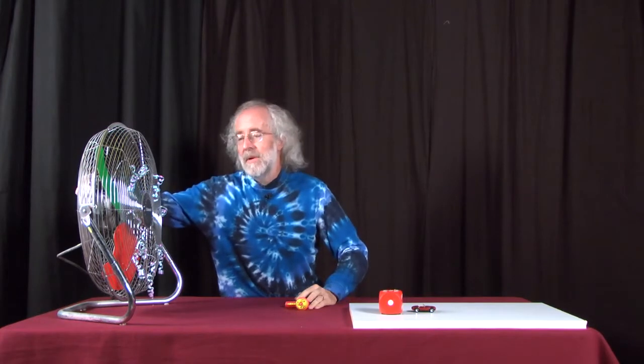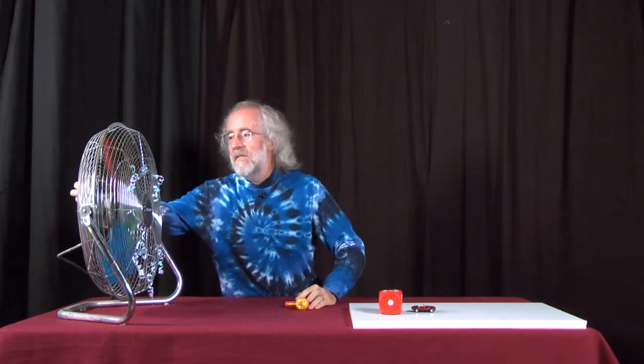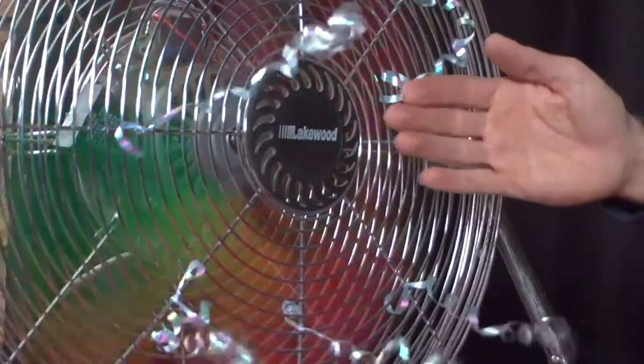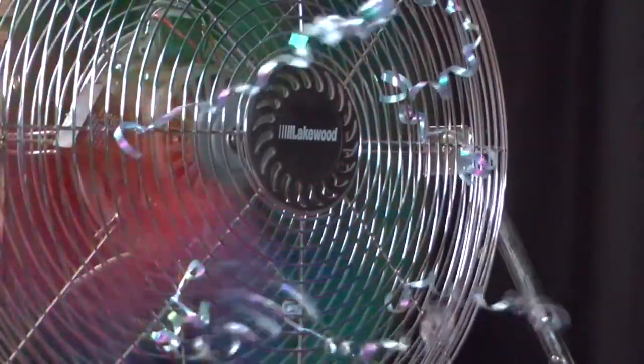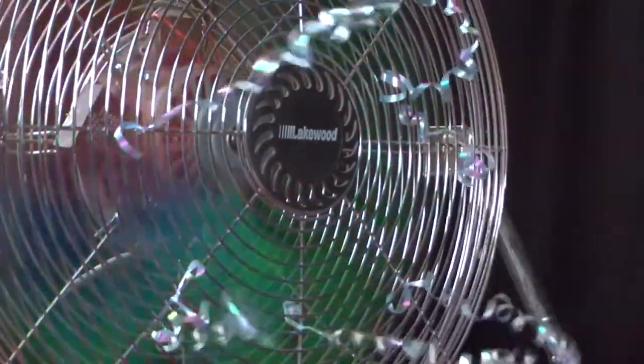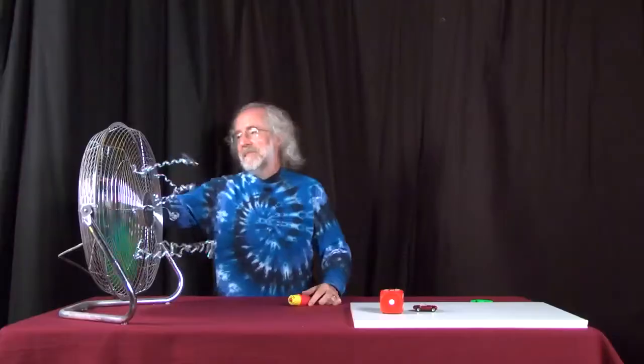Now, we're going to add an additional component to the system. The propeller is pushing itself straight upward through the air, but how about if we took the air and made the air move? And I can do that with a fan. If I turn the fan on, the fan is pushing the air to the side. The air is moving this way across the table.